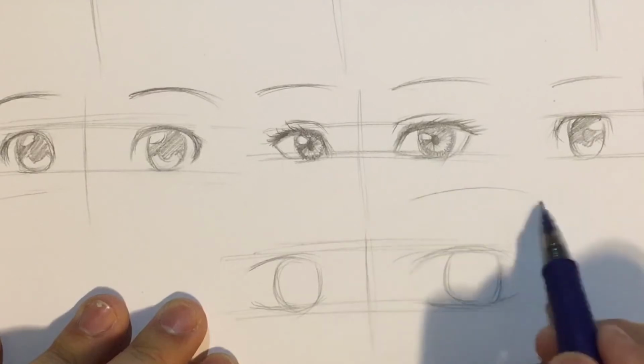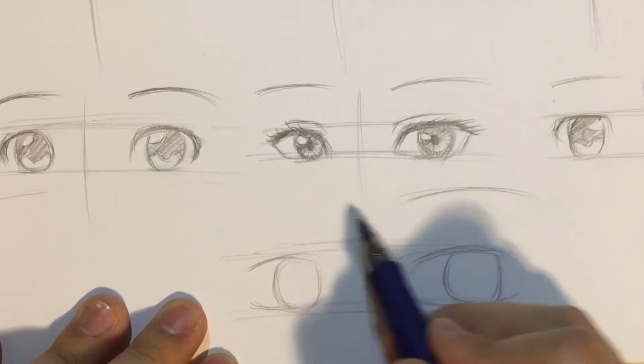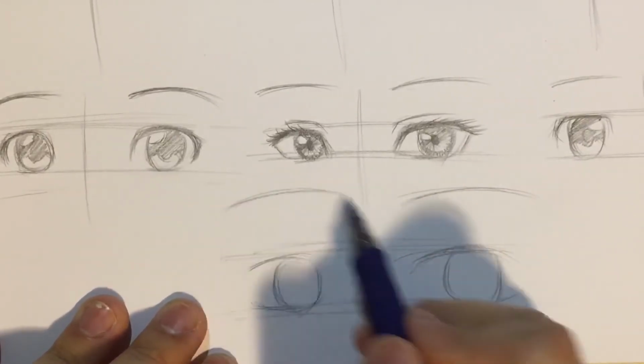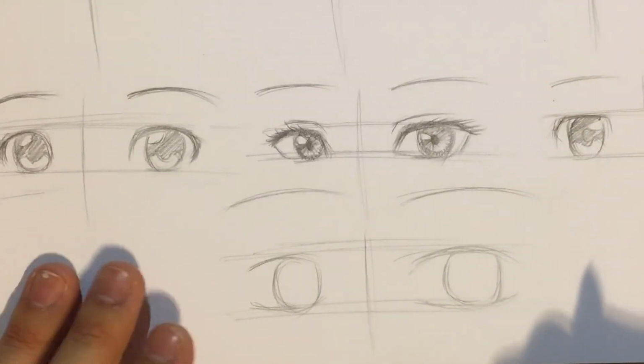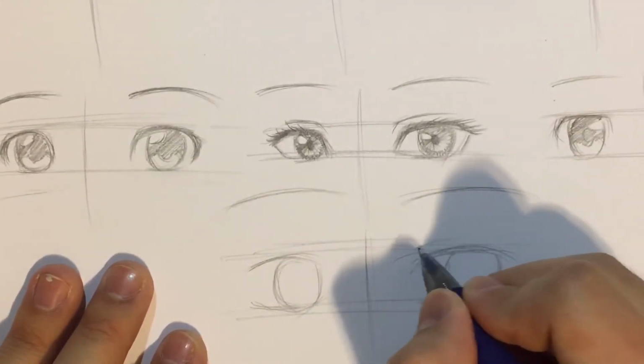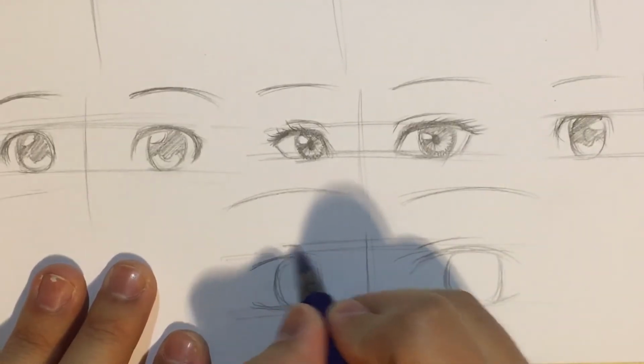Now let's of course give her an eyebrow, which is also gonna be a curve that is identical to the line for the eyelid, and then of course I had to get an eyelid for her.